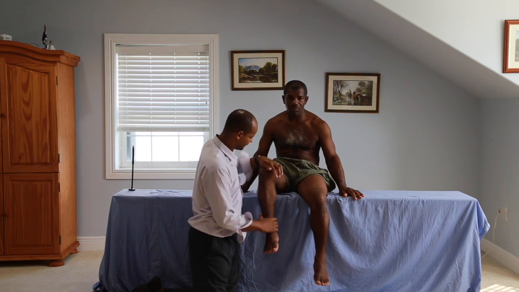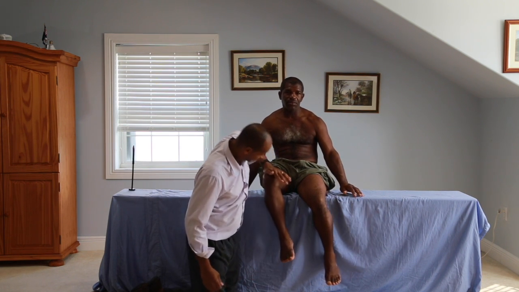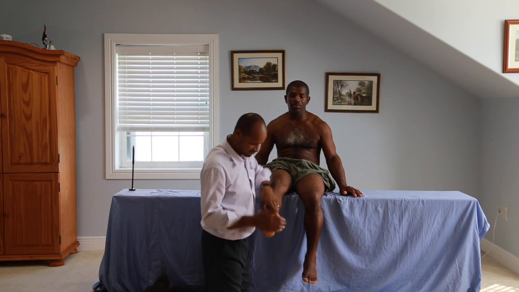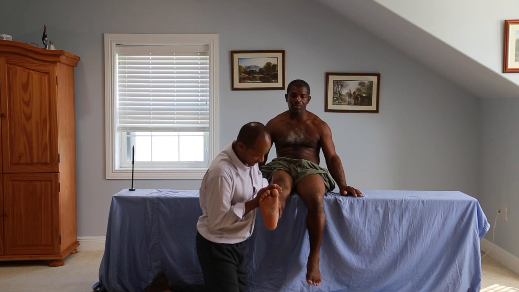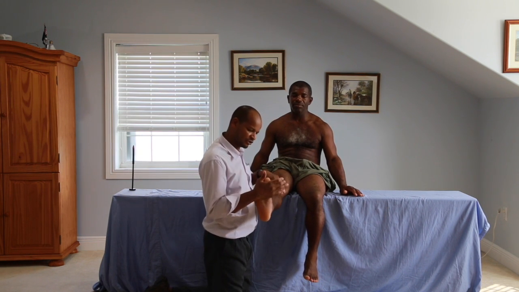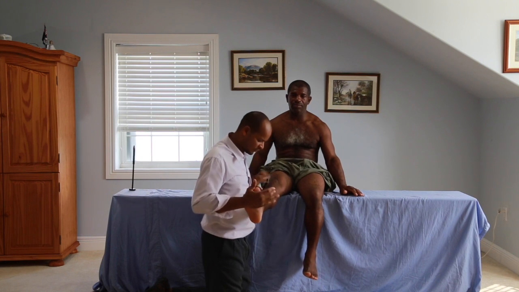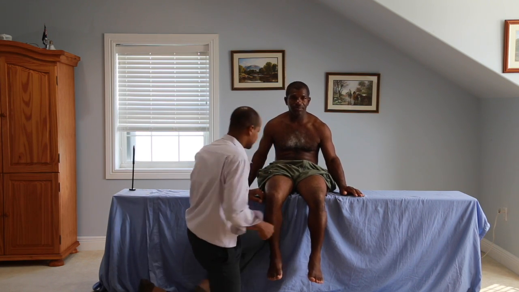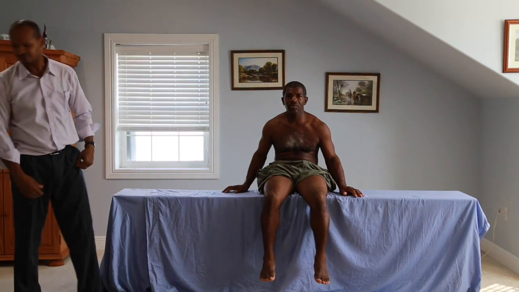Push your knee up like that for me, keep it up. And that's L2, straighten the knee for me. L3, put the foot up. L4, put the big toe up. L5, push the foot down. S1, bend the knee. S2. So that completes for us the nerve examination of the lumbar spine.